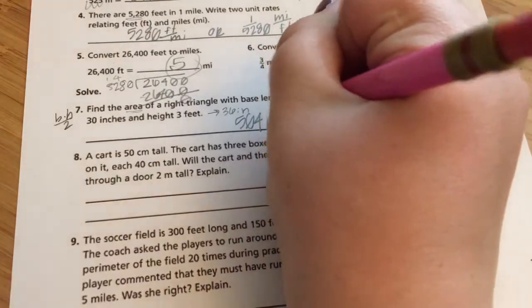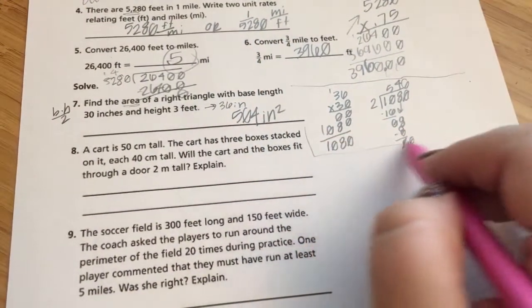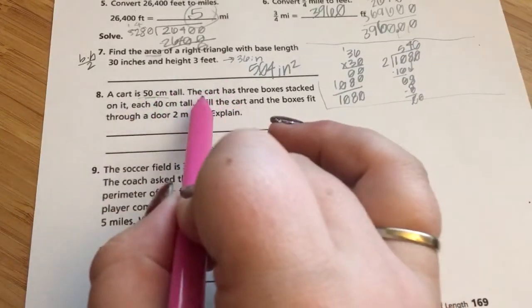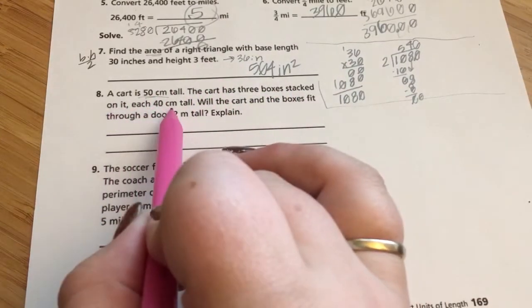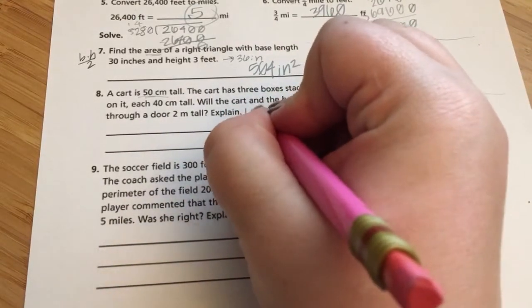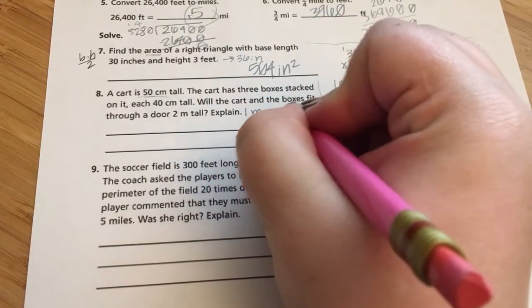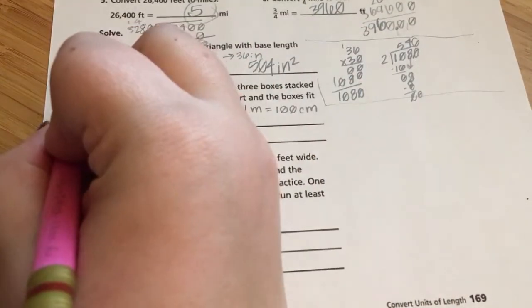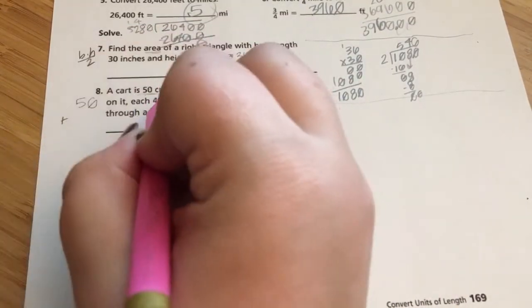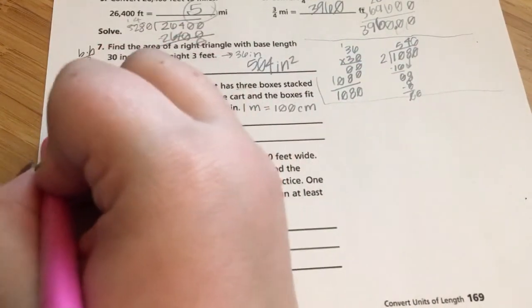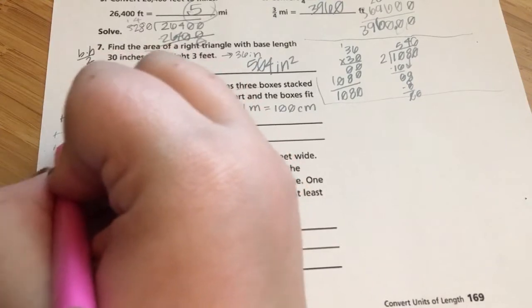A cart is 50 centimeters tall. The cart has 3 boxes stacked on it, each 40 centimeters tall. Will the cart and boxes fit through a door 2 meters tall? Explain. For this one, I would definitely need to visualize. I could draw a picture, but I could also stack these with their math. So I know that 1 meter is equal to 100 centimeters.